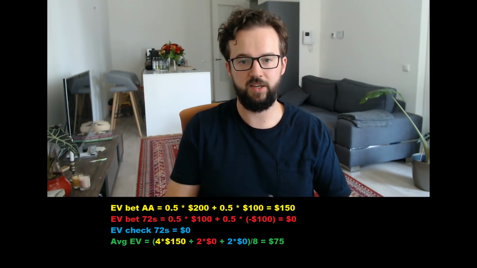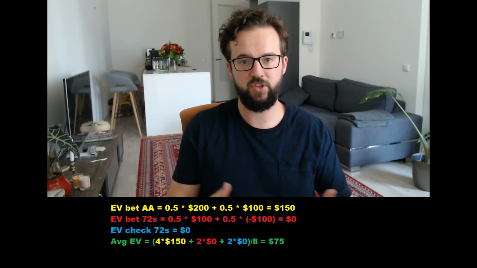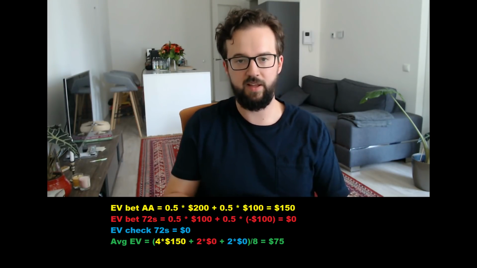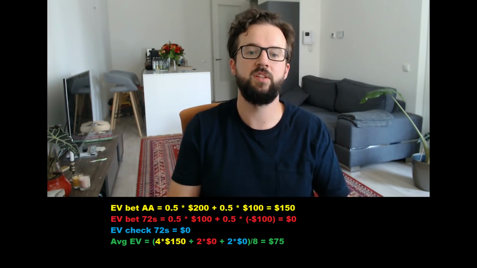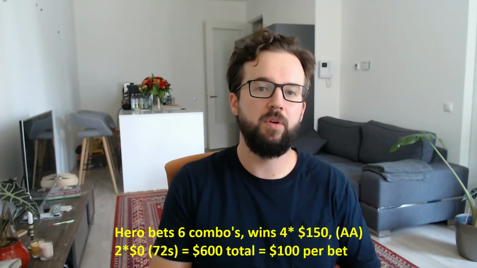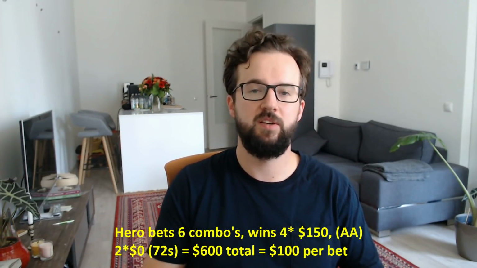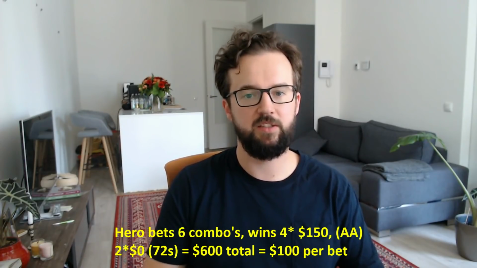If you do the calculation, we see that hero's EV on average, for his 8 combinations of hands, for every action is $75. When you look at this calculation, you see that when hero gets to bet a perfectly polarized range versus a range of bluff catchers, he wins the full pot on average every time he gets to make that bet.